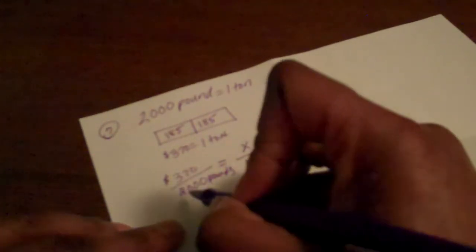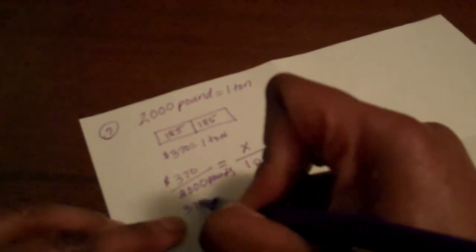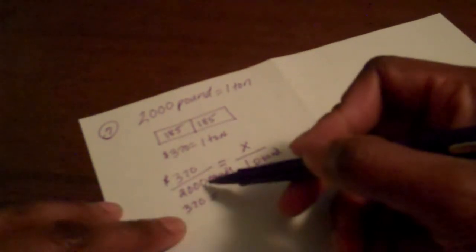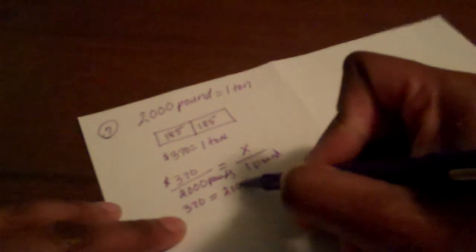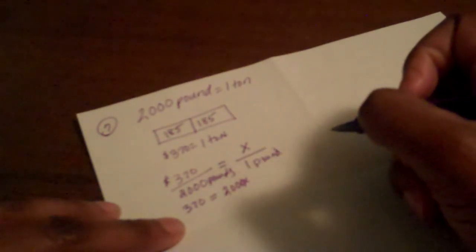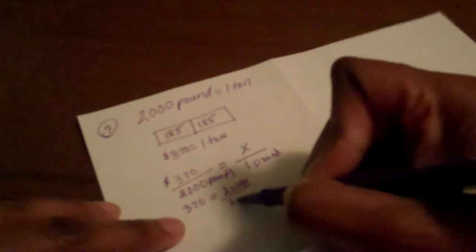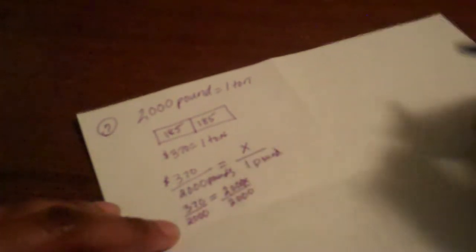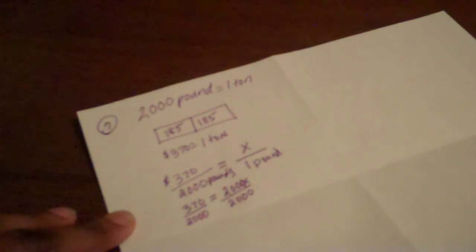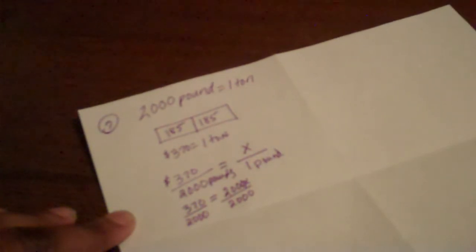So I get 370 times 1, which is 370, and 2,000 times x, which is 2,000x. And now I solve for x. So I'm going to divide by 2,000 on both sides. Using my calculator, I punch in 370 divided by 2,000.